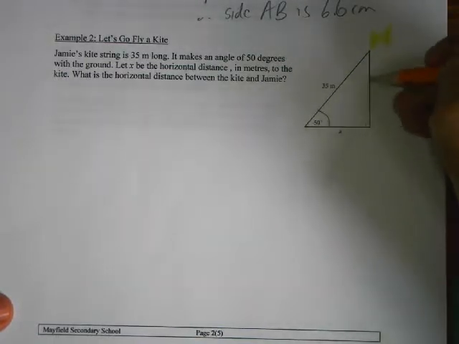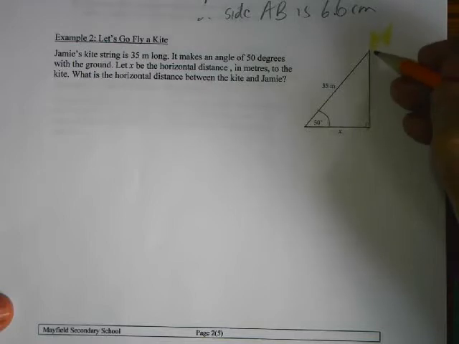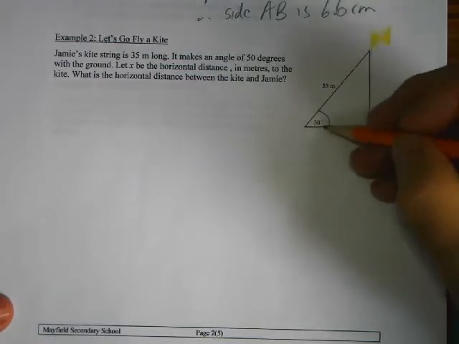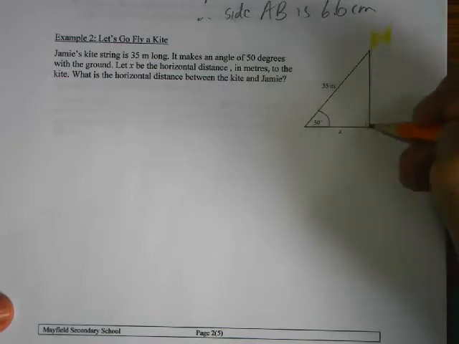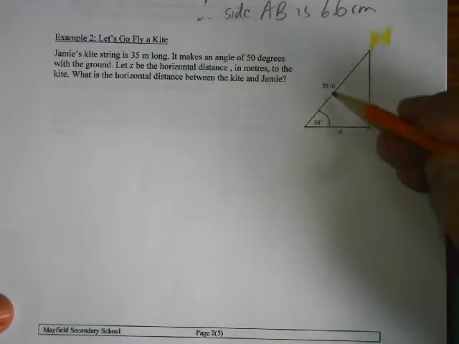So if we draw this triangle here, this would be the vertical distance, or the height of the kite, and this is the horizontal distance. So we could answer the question, how high above the ground is the kite, or we could answer the question, how far horizontally away is the kite. Okay, so we do the same thing we did last time. We start labeling our sides.